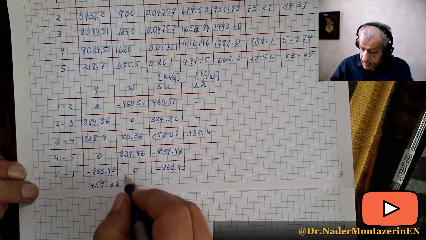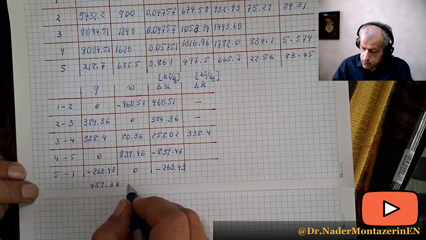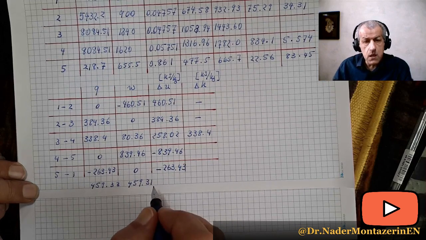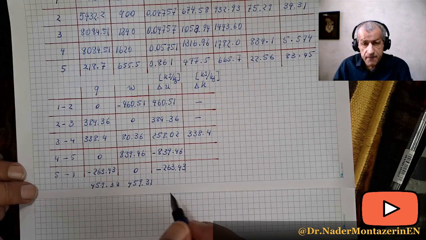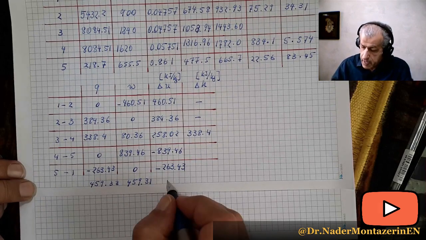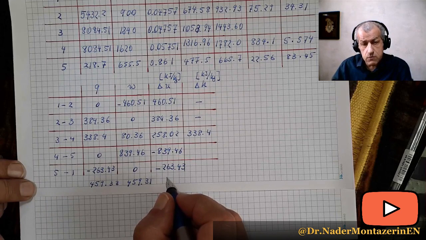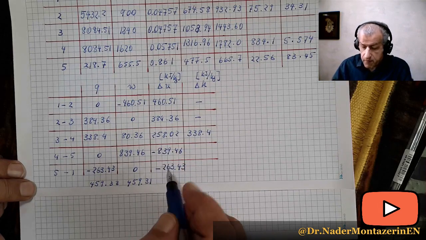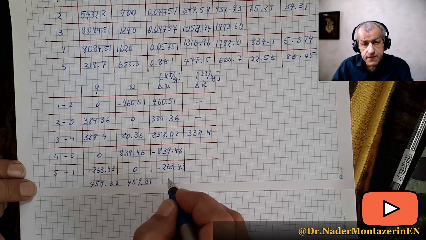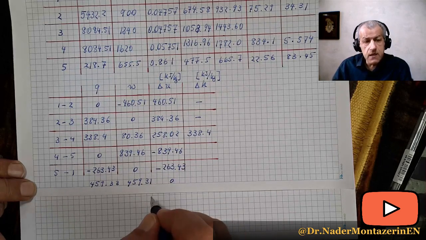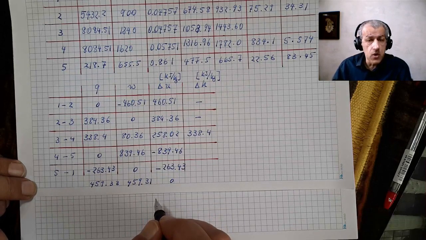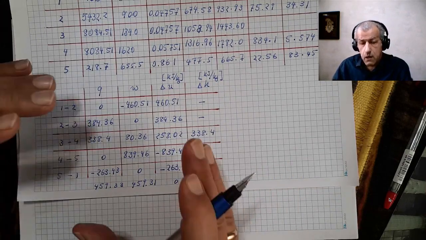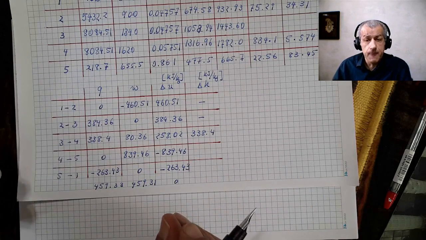So if we add all these together, it would be 459.31, which is good enough. It's equal. And when you go through a cycle, then there should be no change in properties, and therefore the sum of all these terms should be zero, which in fact it is. So we know that we have calculated all points and all processes correctly.